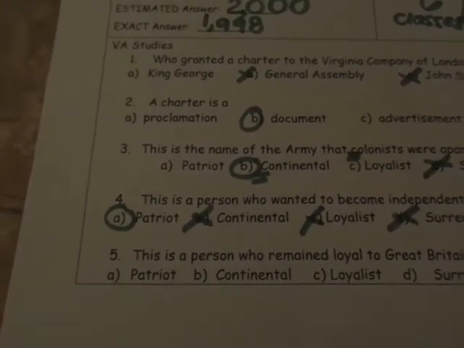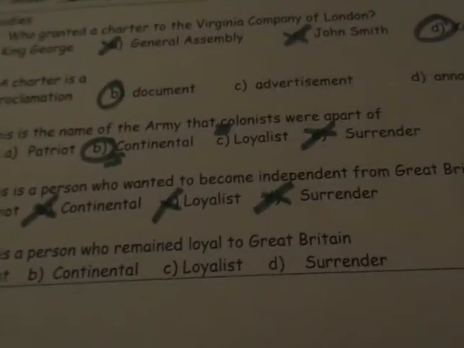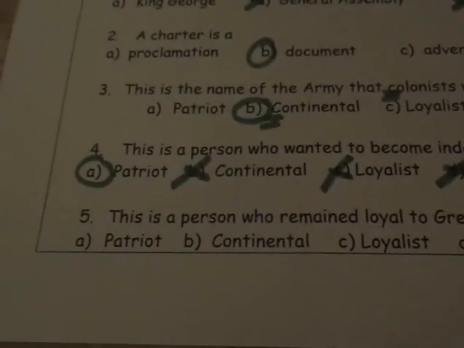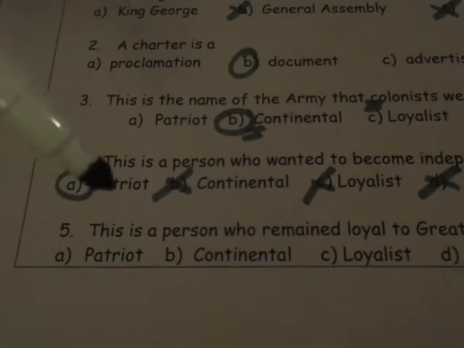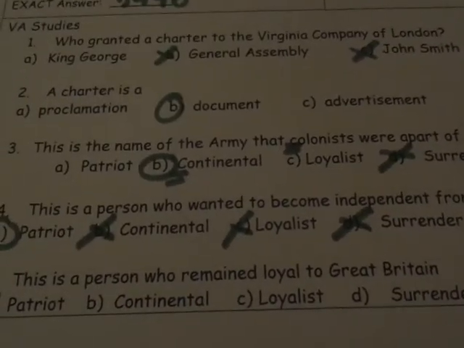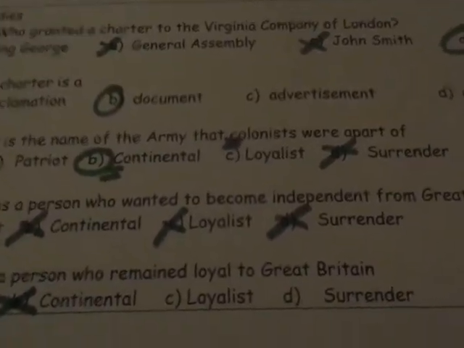Number 5, this is a person who remained loyal to Great Britain. Look at that root word, loyal. That's going to help you with your answer. A, patriot? Well, no, because that's the person who wanted independence. B, continental? No, that's the name of the army that the colonists were a part of. C, loyalist? Well, that makes sense. D, surrender. That means to give up. All right, there's your homework checker.